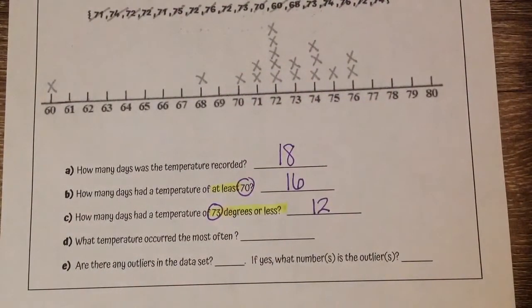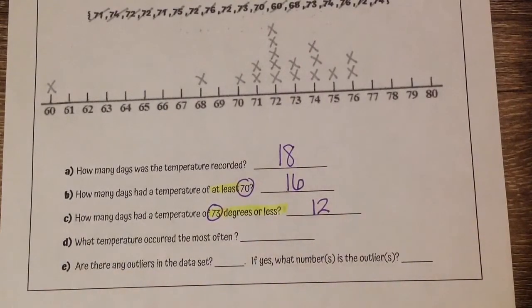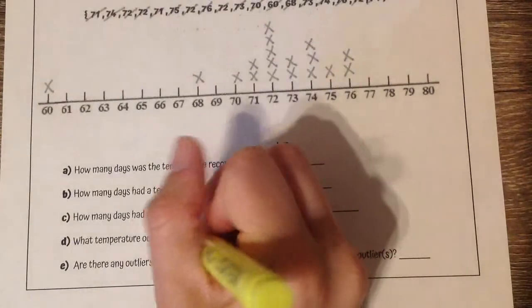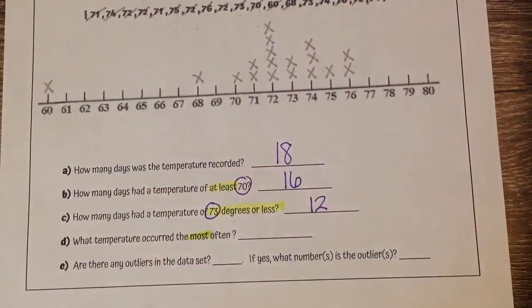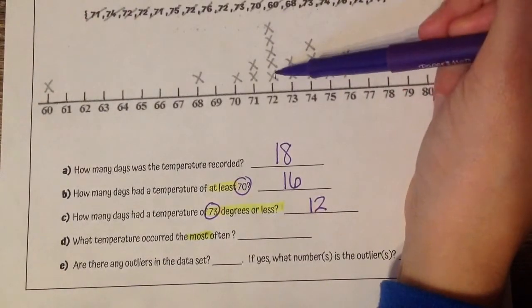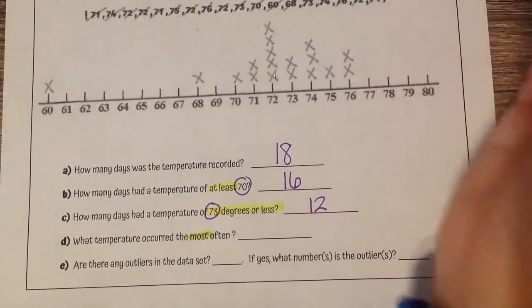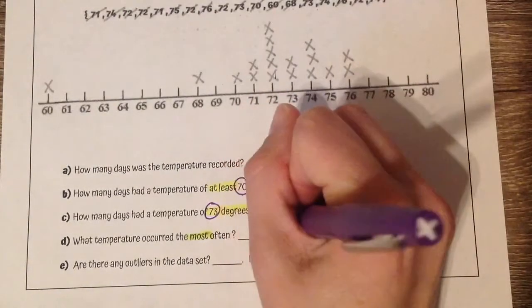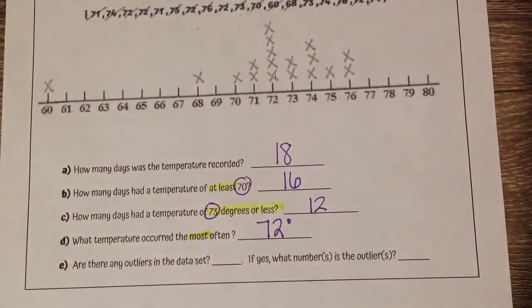What temperature occurred most often? So which temperature has the most, it's like our mode, the most X's. If I look, I see that 72 has the most. There's 1, 2, 3, 4, 5 that did that. So 72 degrees is the temperature that occurred the most often.